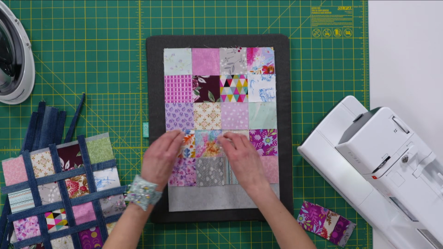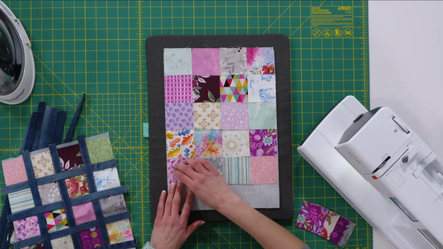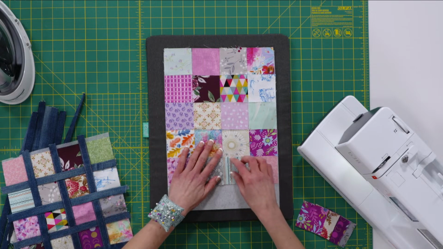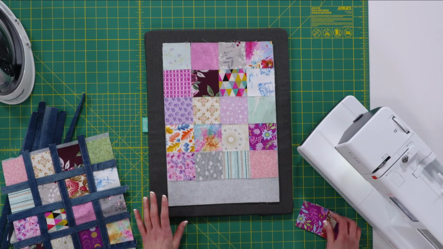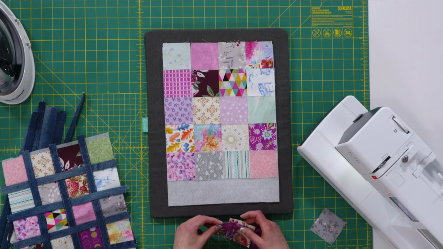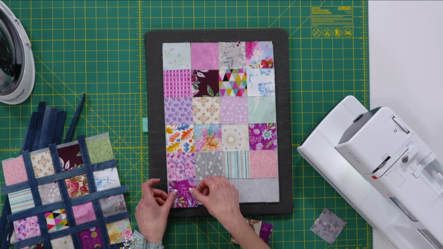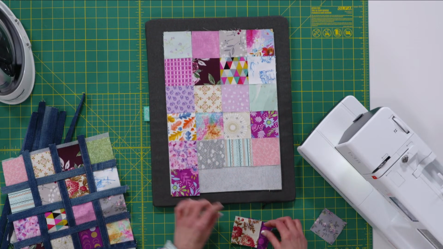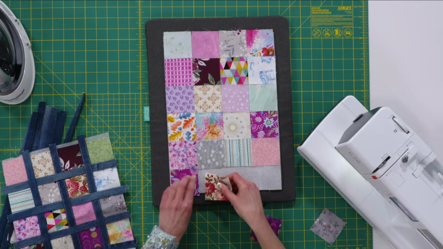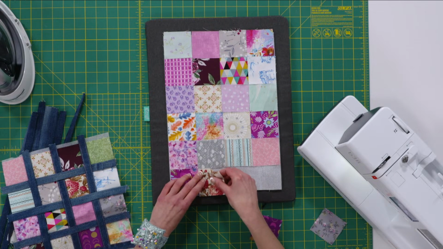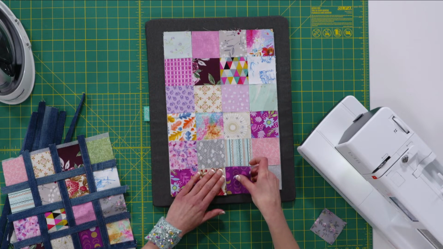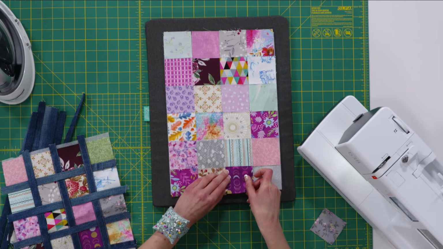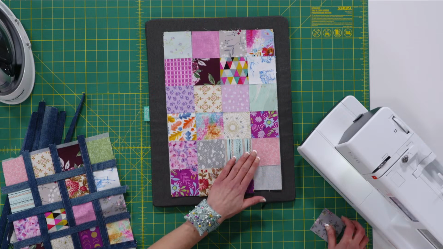That just means that my fusible won't be so much in my seam allowances when I stitch this into something, and that's fine with me. So I'm going to finish off arranging my squares. And then we will press this to fuse everything.